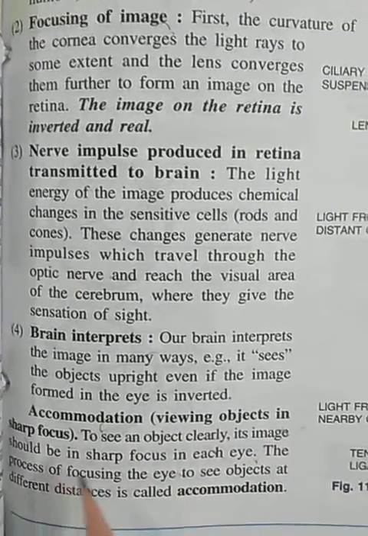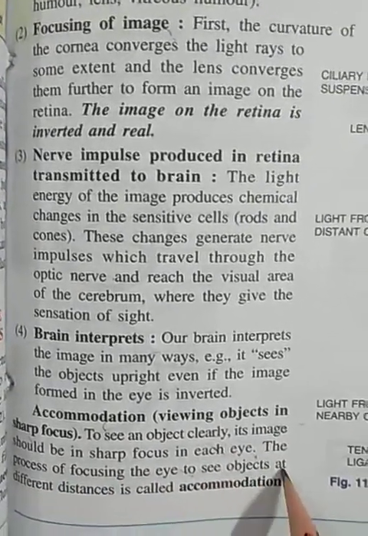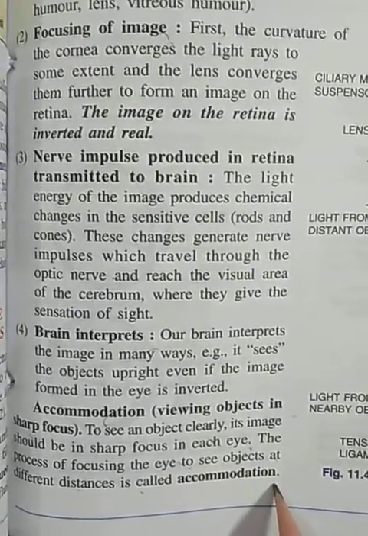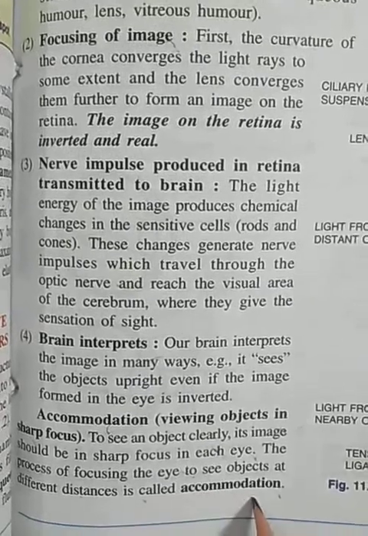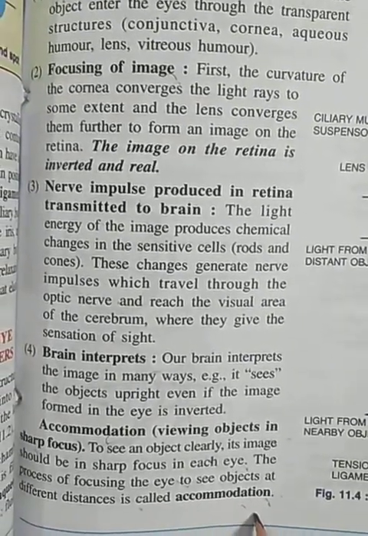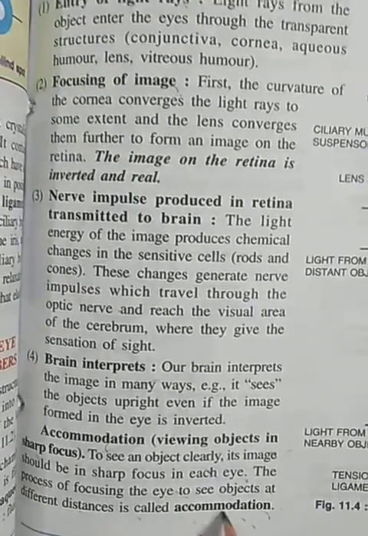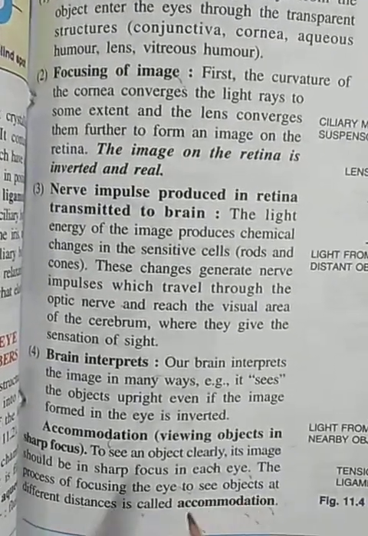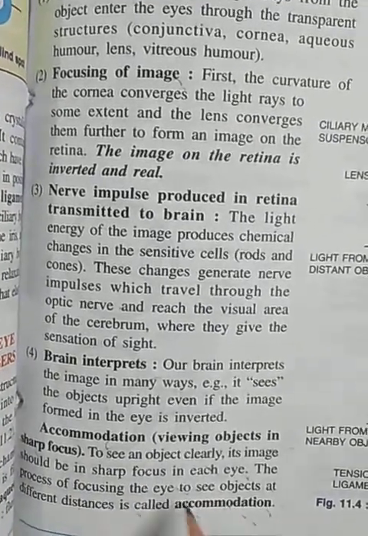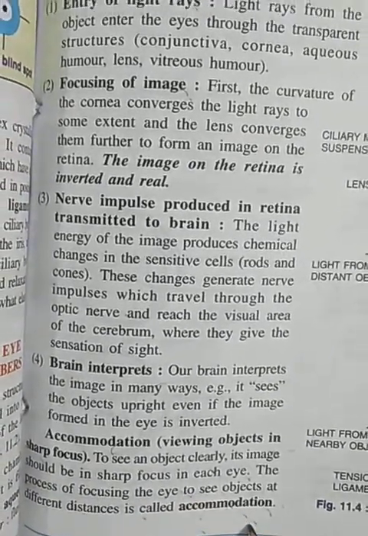This process of focusing the eye to see objects at different distances is called accommodation. It is mainly brought about by a change in the curvature of the elastic lens, because our lens is elastic.